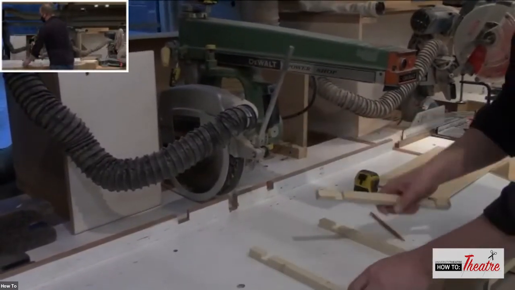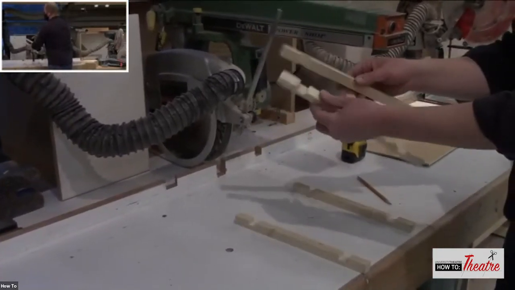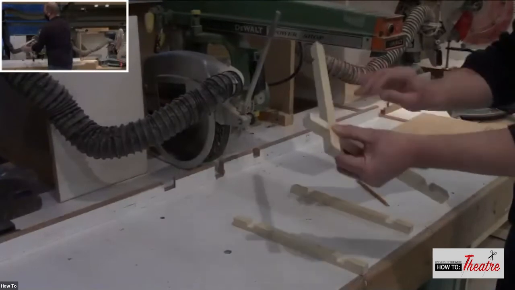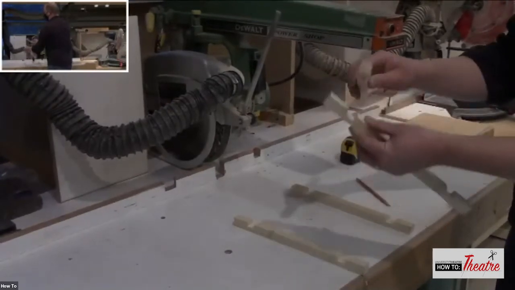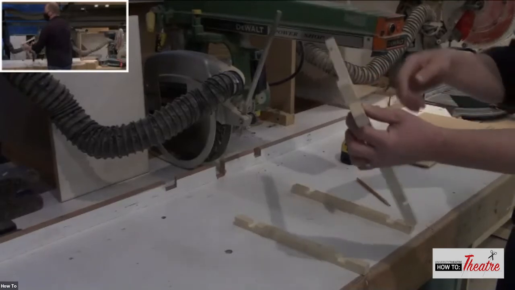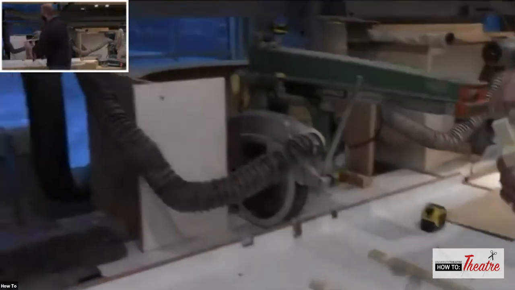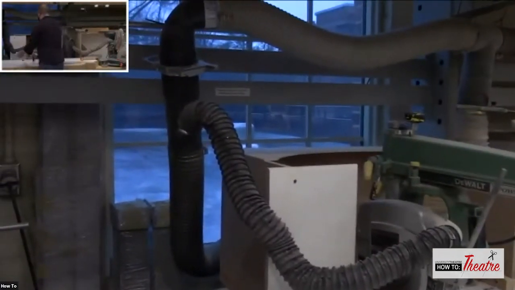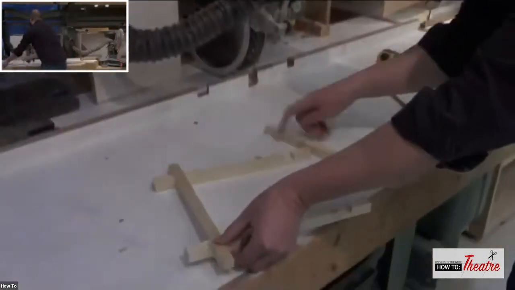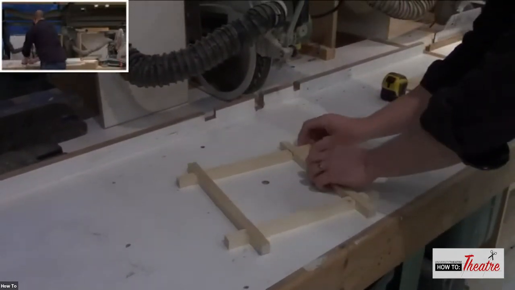So we can do things like doing these half lap joints. We use this a lot for when we are doing muttons and mullions in windows, like back there, just kind of put that together.